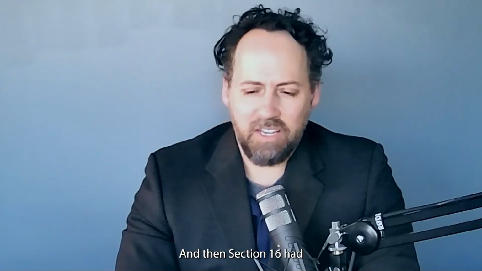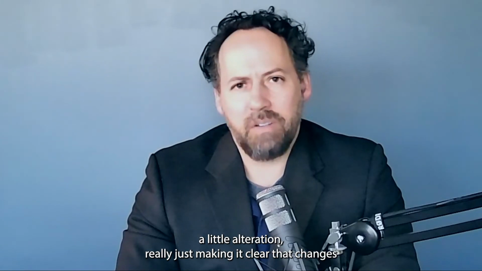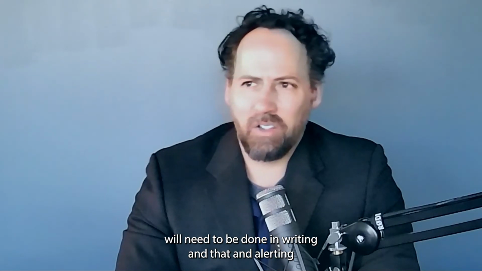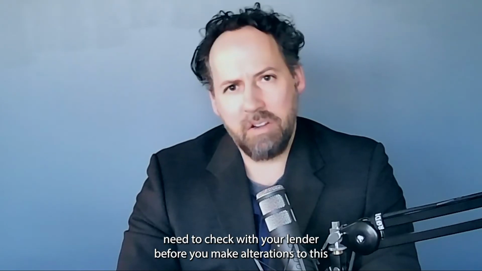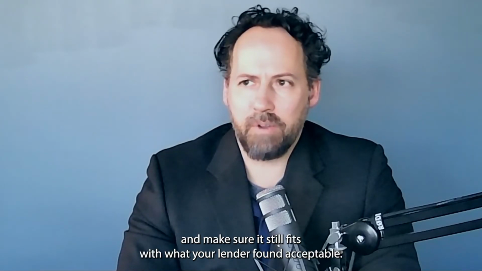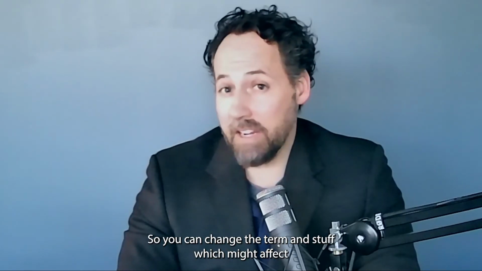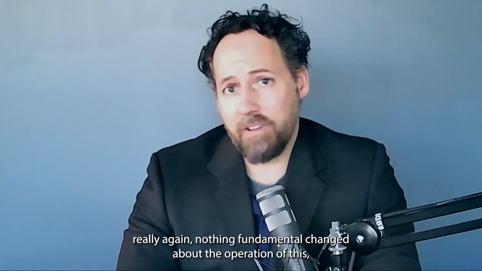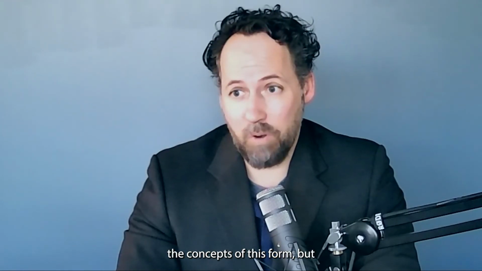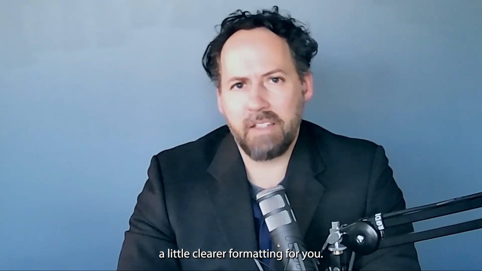And then section 16 had a little alteration, really just making it clear that changes will need to be done in writing, and alerting the buyer that you need to check with your lender before you make alterations to this, and make sure it still fits with what your lender found acceptable. So you can change the term and stuff, which might affect how your lender feels about the loan. So that's it. Really, again, nothing fundamental changed about the operation of this, the concepts of this form, but a little clearer formatting for you.